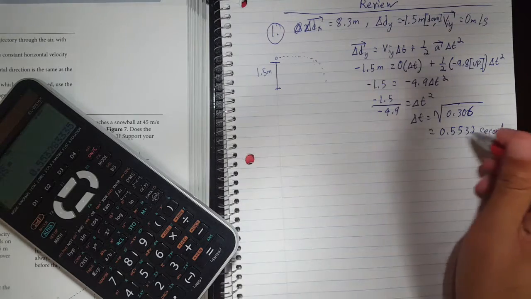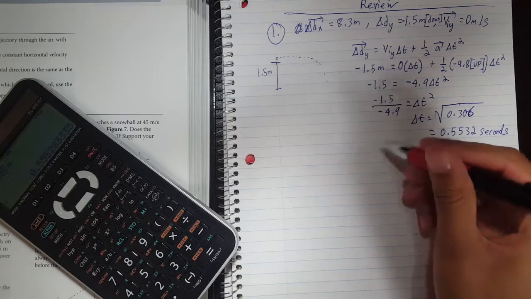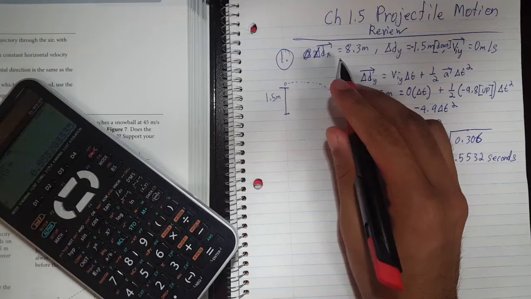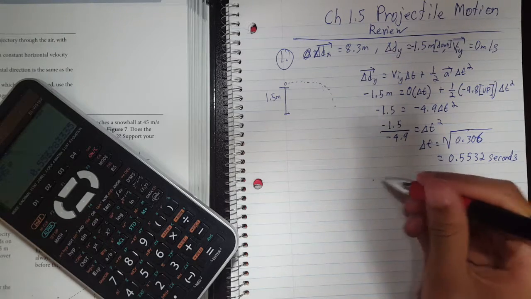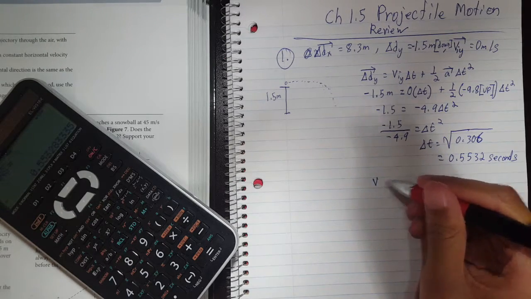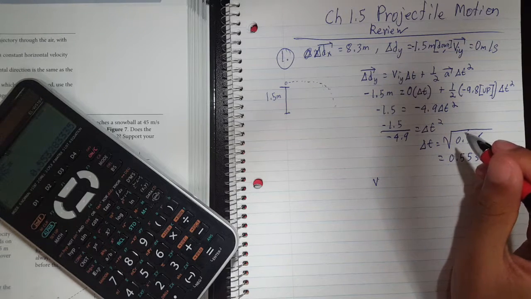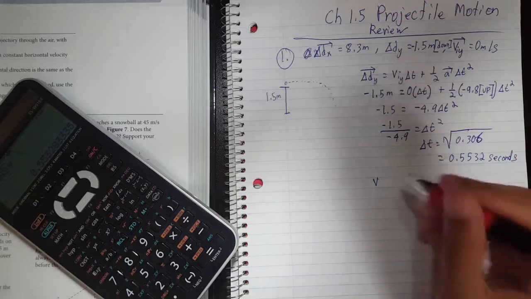So now that you have the time that it takes to hit the ground, you know the displacement in the x direction for the moving object. Since it's being kicked in the x direction, the initial speed is going to be in the x direction.